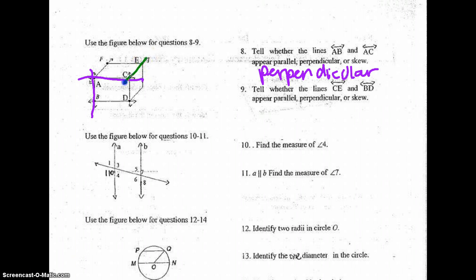Next one, CE and BD. Okay, so I have CE and BD. They're not perpendicular, they don't intersect, they're not parallel, so this is skew. They are not in the same plane.